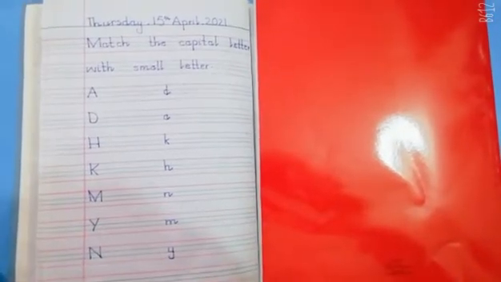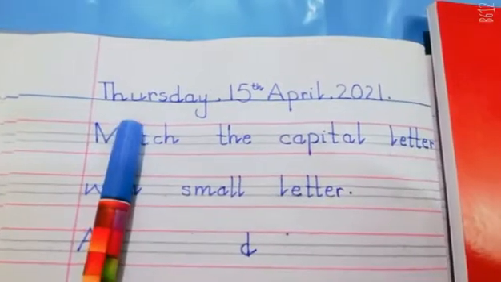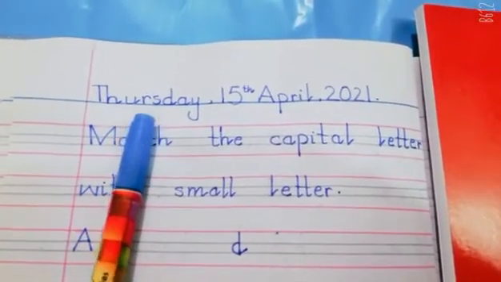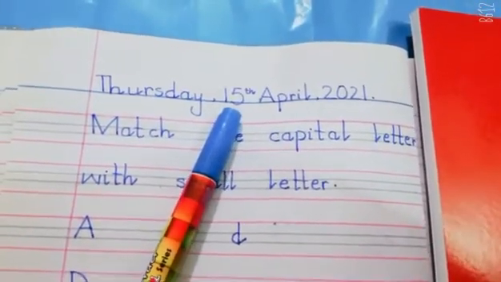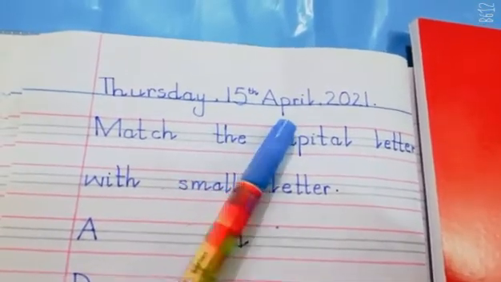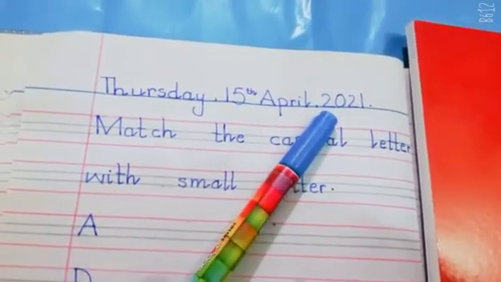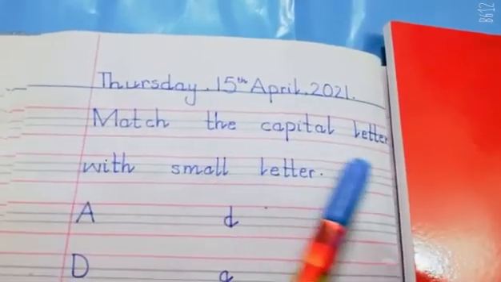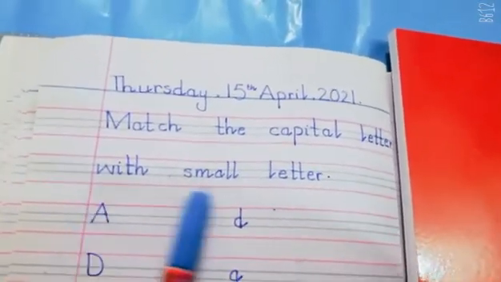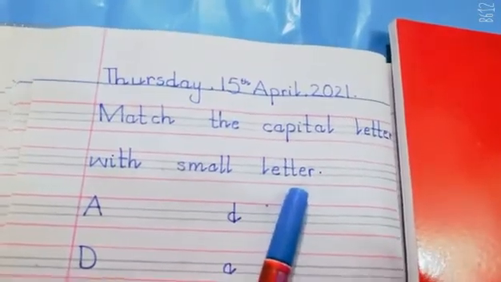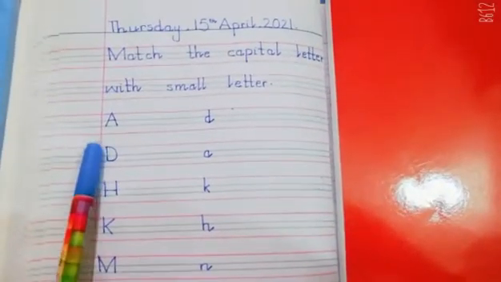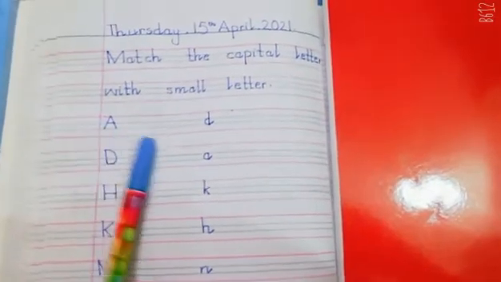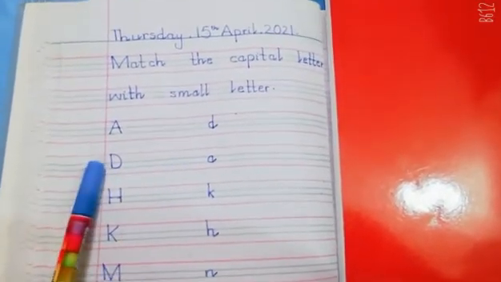Let's start the copy work. What is the day today? Today is Thursday, the 15th of April, 2021. Today our topic is matching the capital letter with the small letter. Students, today we will match the capital letter with the small letter.